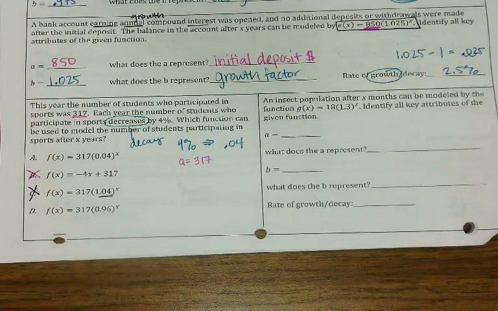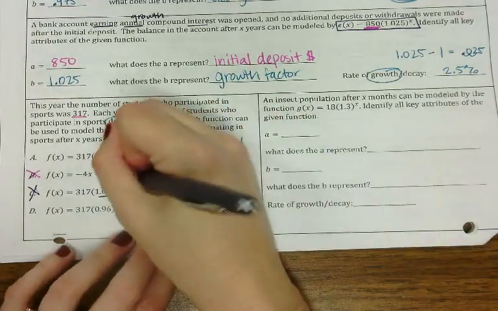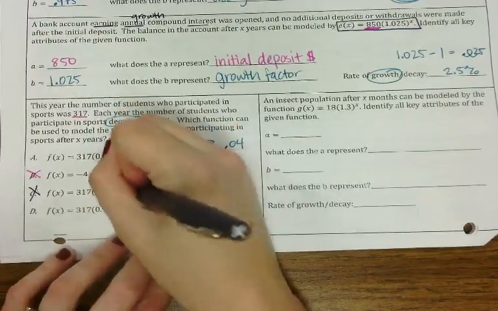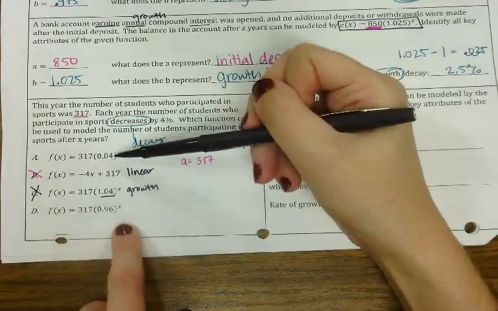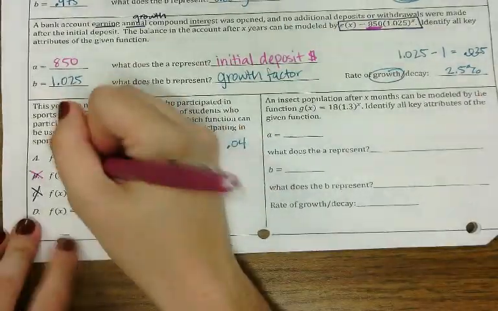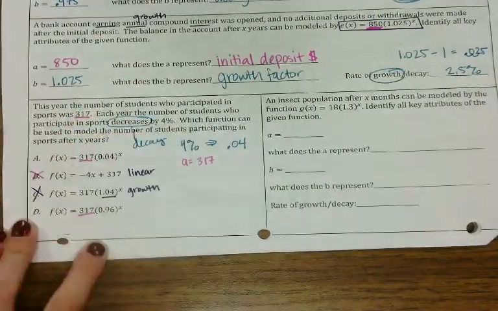So a lot of this is going to be like common sense kind of stuff. You look at this one, that one's linear, so we don't want it. This one is growth, so we don't want it. We're only going to look at our two decay ones right here. And you notice we have our 317 and our 317.